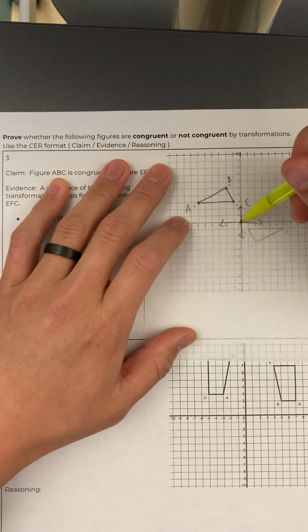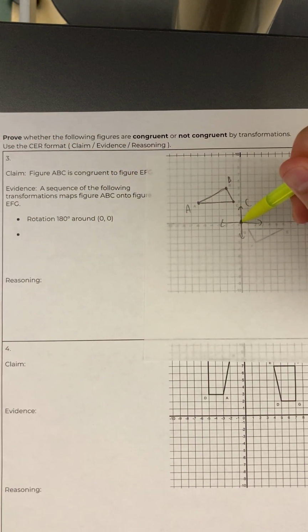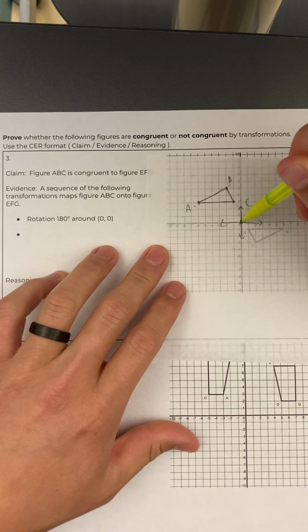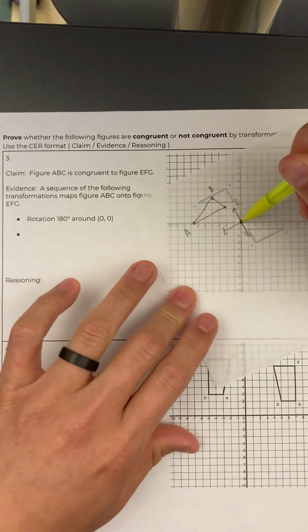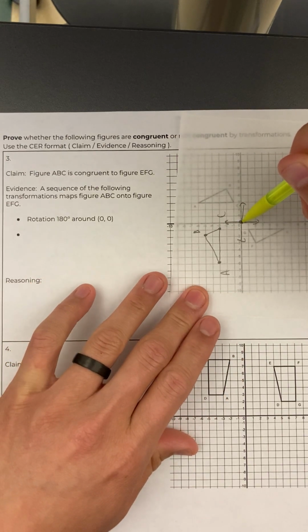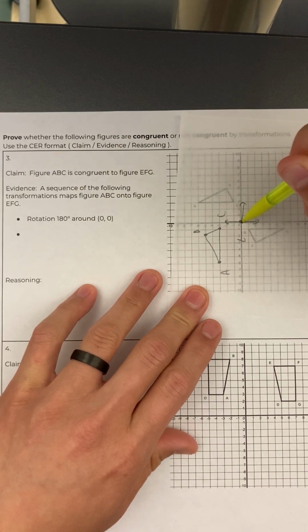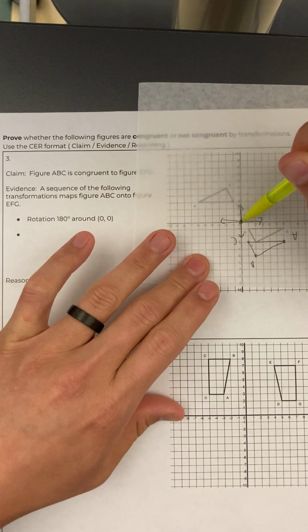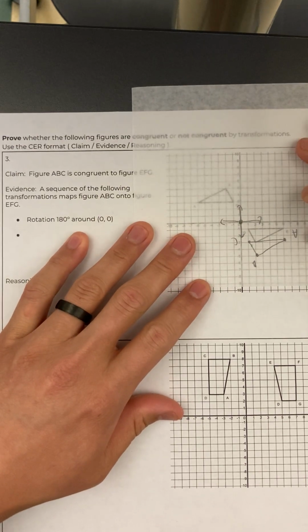So for 180 degrees, it doesn't matter if you go clockwise or counterclockwise. It's gonna end up in the same position. So let's just go this way. We're gonna go 90 degrees. Once my axes line up again, that's a quarter turn. That's 90, right? So let's go one more. Gets me to here, that's 180. Okay, so let's just pause here.